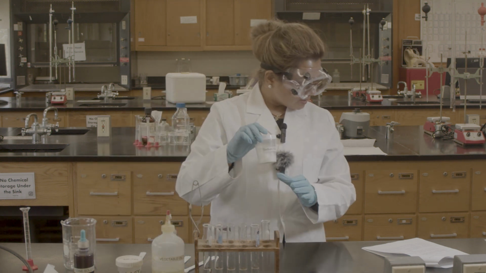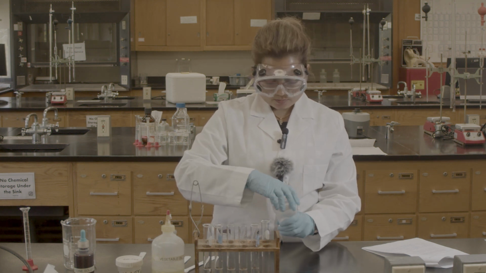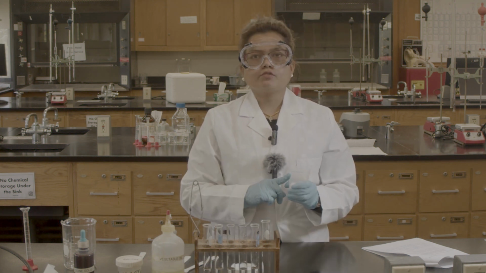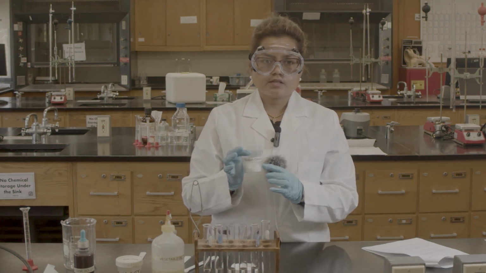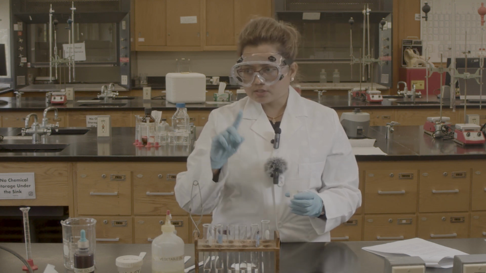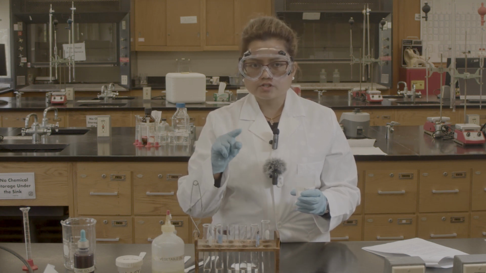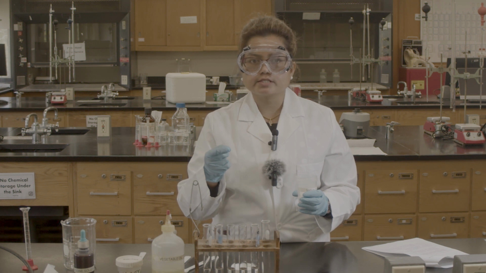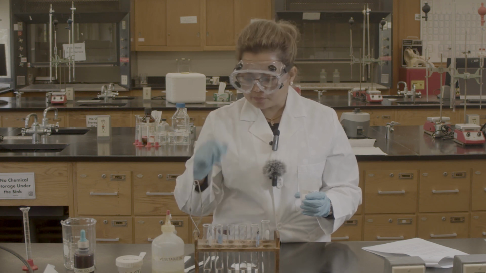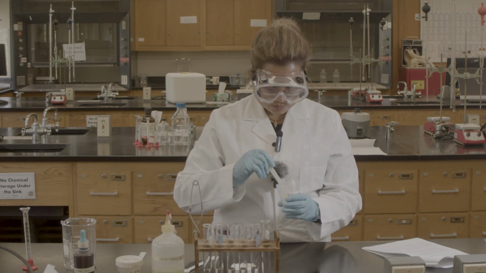So first we will use the sodium chloride. What does sodium chloride have inside? It has sodium and chloride ions. Sodium is a positive ion and chlorine is the negative ion, so it has positive and negative. Water also has hydrogen and oxygen. Hydrogen is partially positive and oxygen is partially negative. So they should attract, and it should be soluble.